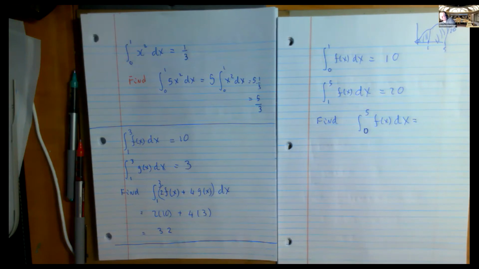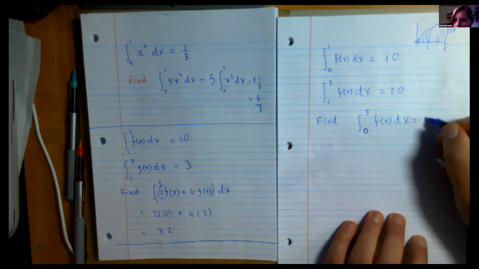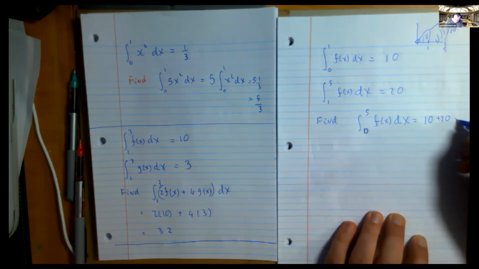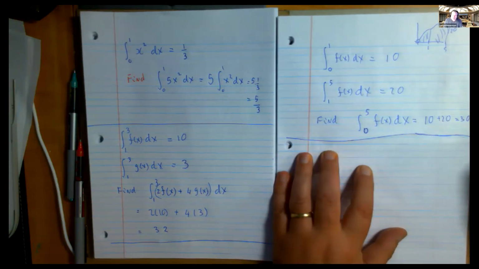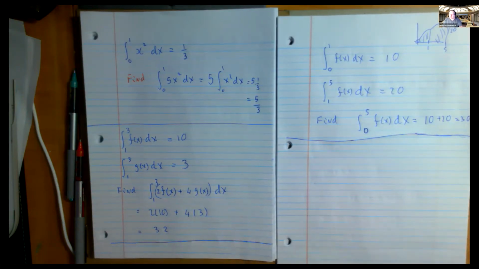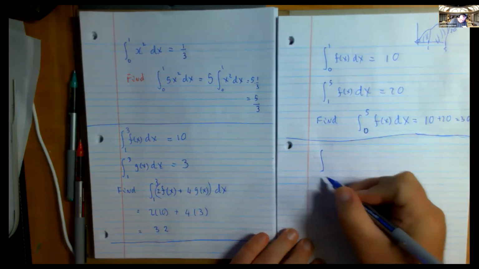Now I'll change the question to 0 to 5, which is the question I actually thought I was writing down. What would that one be? 30. Yeah. Isn't it just the first bit plus the second bit, which is 30? Isn't it a bit like if you get 2 bits and you stick them together, that's the area of the whole bit?